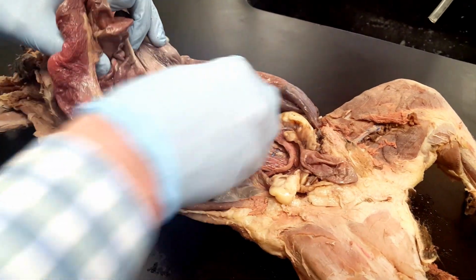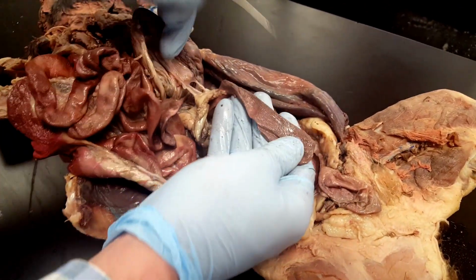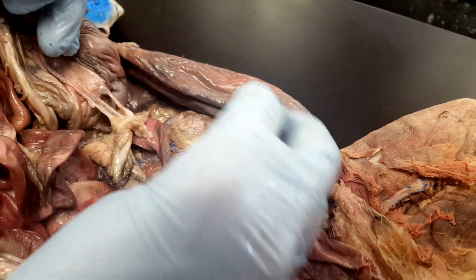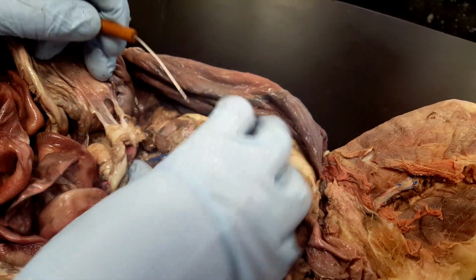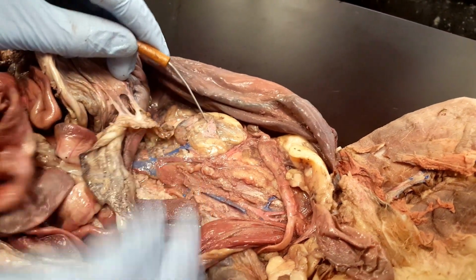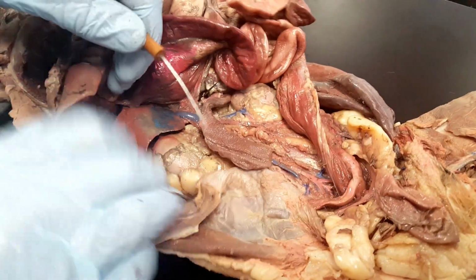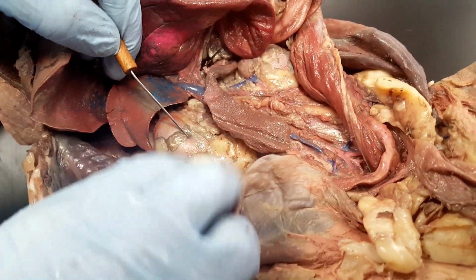We also have, below the body of the stomach, here's the spleen. And then we have the kidneys on either side. Kidney number 1, kidney number 2, over there.